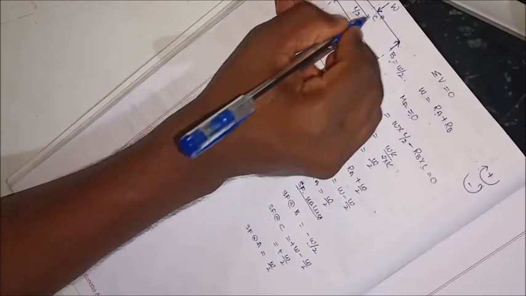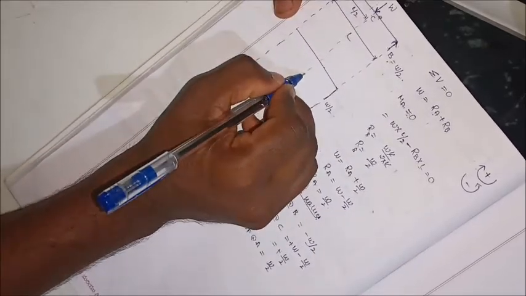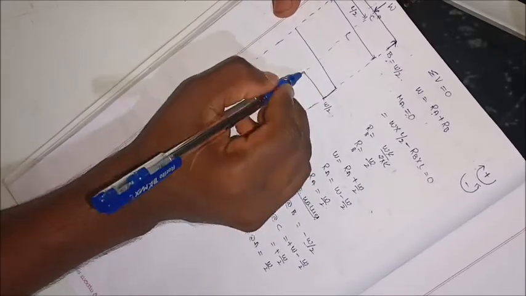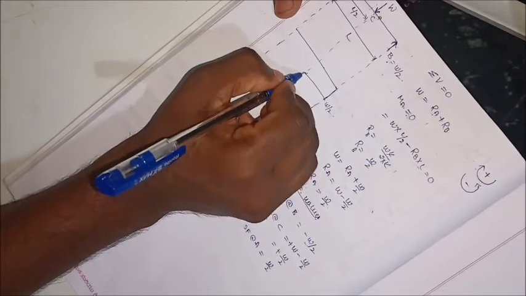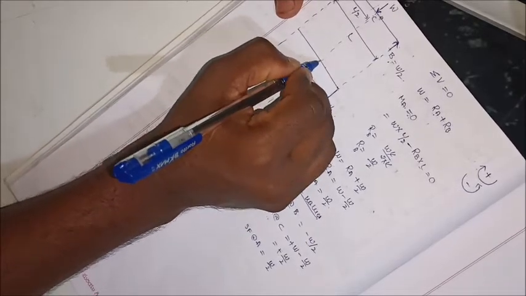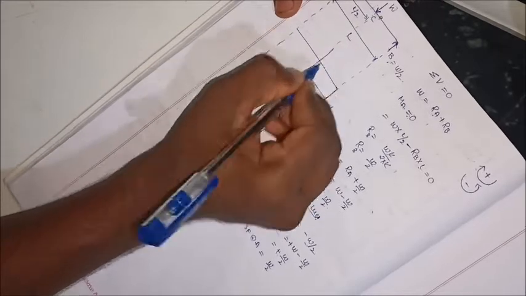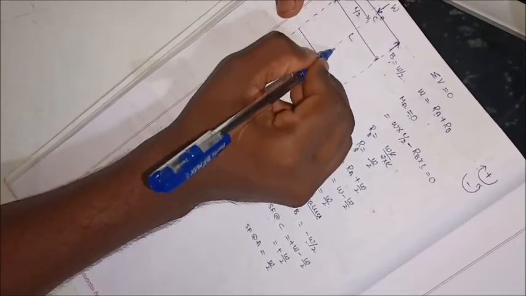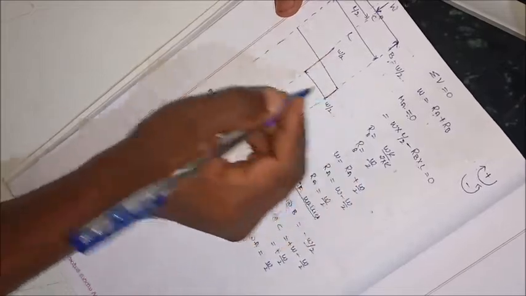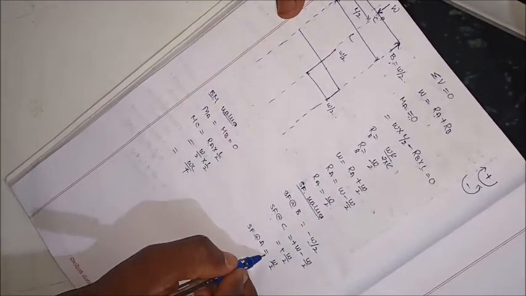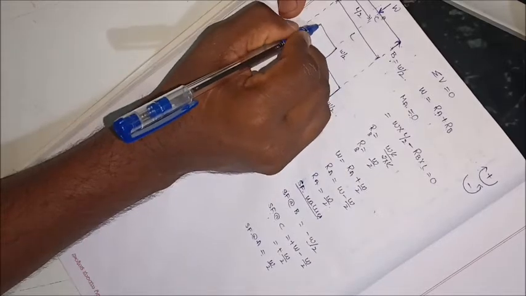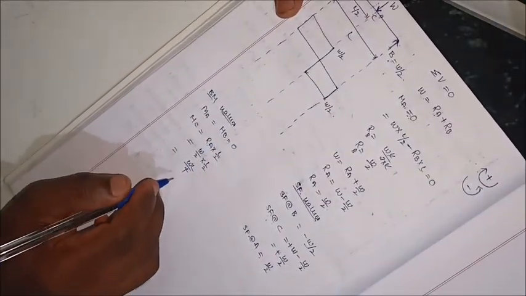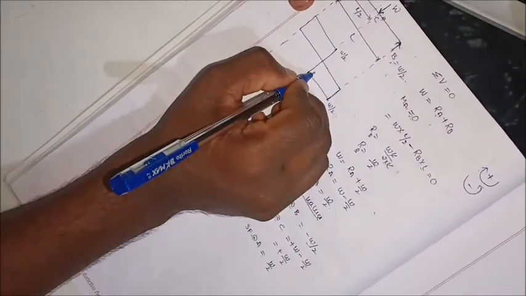From here to here there is constant shear force because there is no load, constant and positive W by 2. From here to here negative W by 2. From here to here positive W by 2. So here positive W by 2. Then the shear force at A is W by 2, same. This is the shear force values at different points of the simply supported beam.